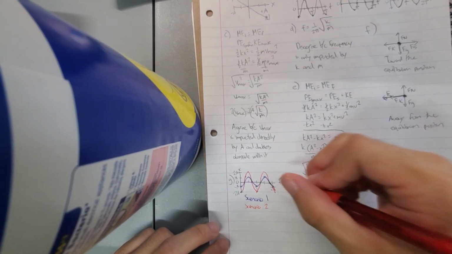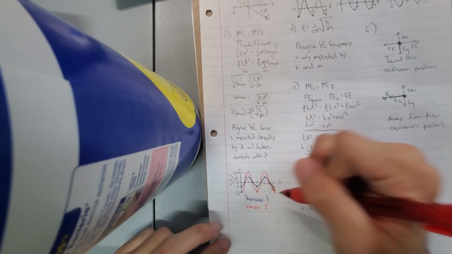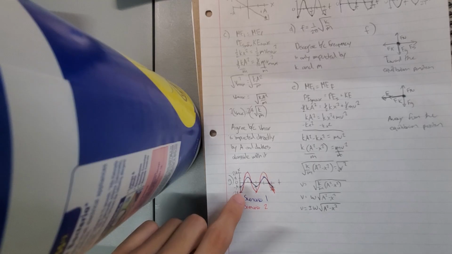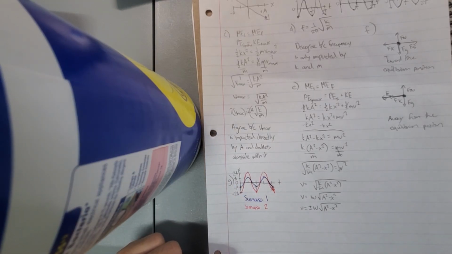Okay, there. I know it looks a little weird. So scenario 1 is the blue one, and scenario 2 is the red one.